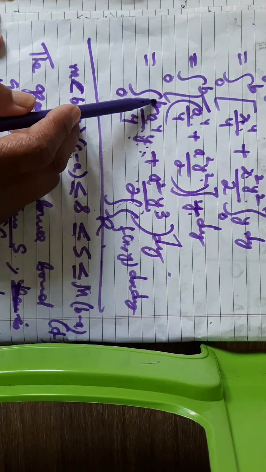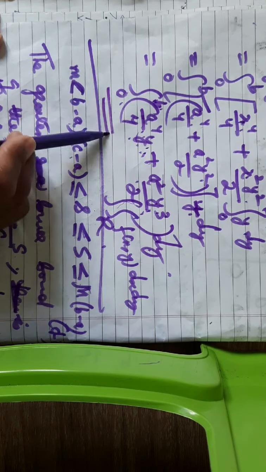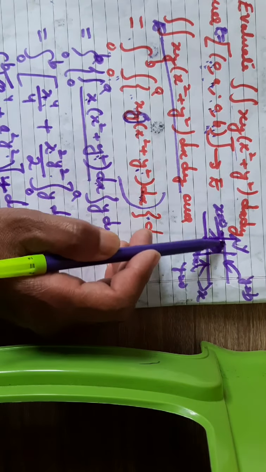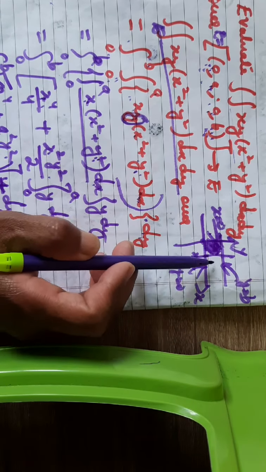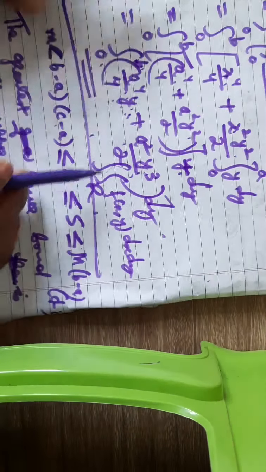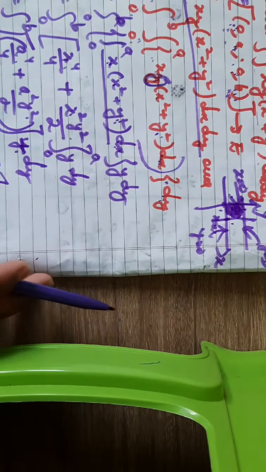The upper limit will be b and the lower limit will be 0, and then you'll get the answer. So that means the value of this double integral will give you the area of this region bounded by x is equal to 0, x is equal to a, y is equal to 0 to y is equal to b. So the final value of this one will give you the area of this region.